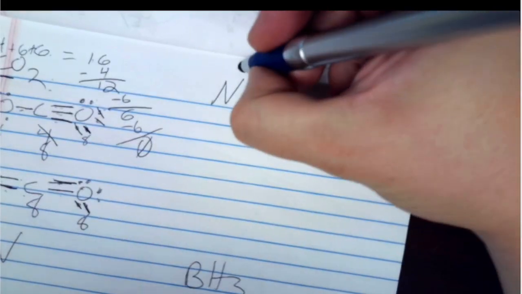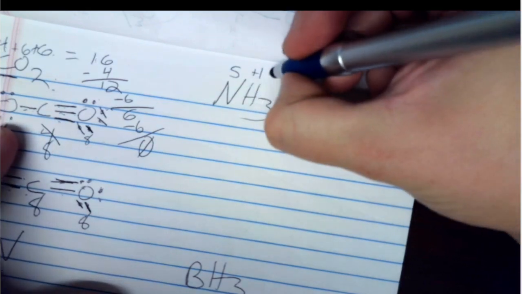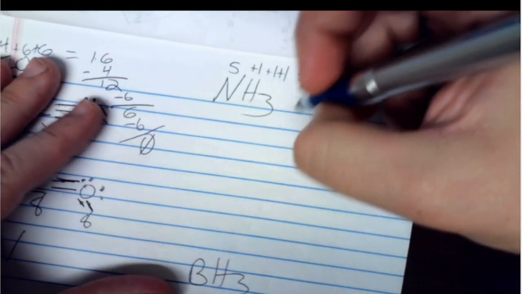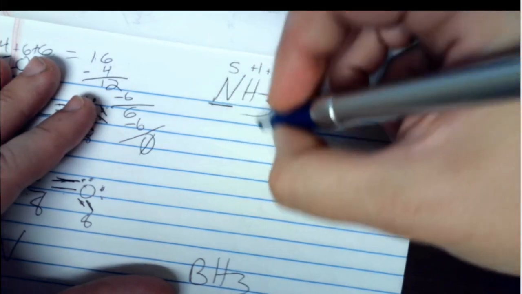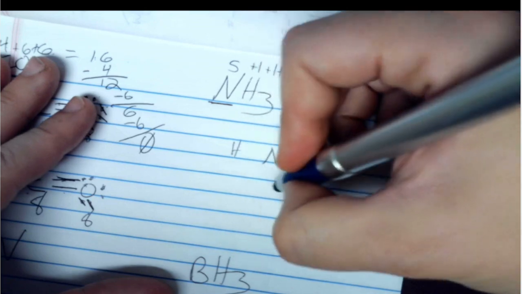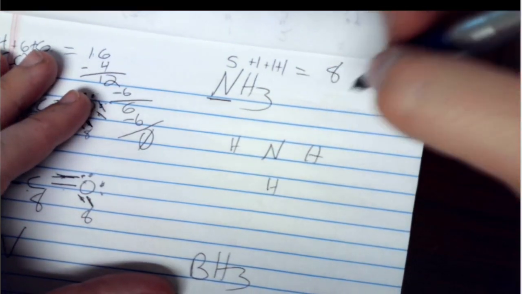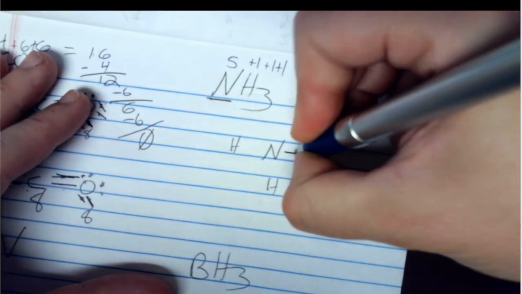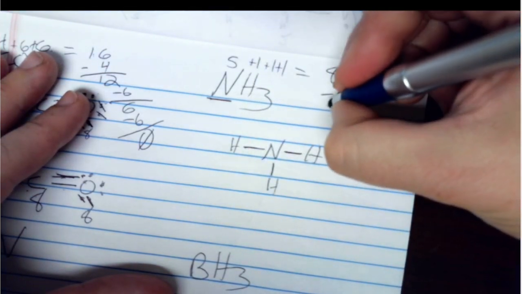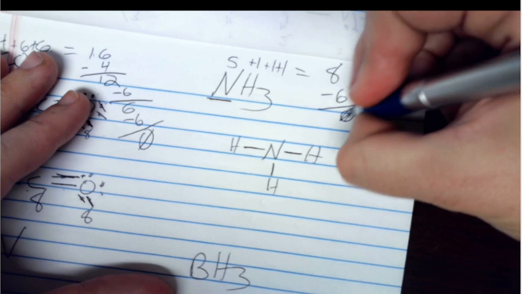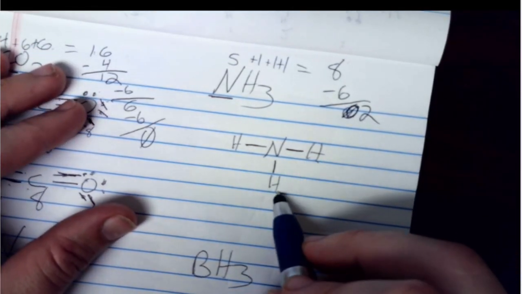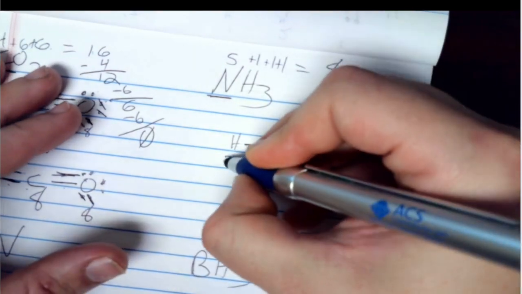NH3. N is 5. Each H is 1. We have a total of 8. The first non-hydrogen atom is N, so we'll put N, H, H, H. Make single bonds. 2, 4, 6. We have duet, duet, duet.